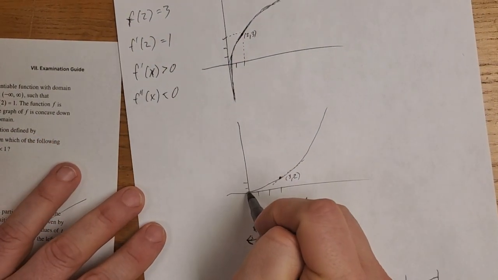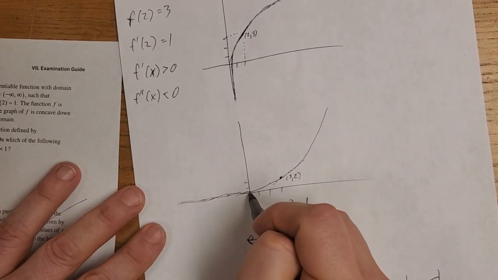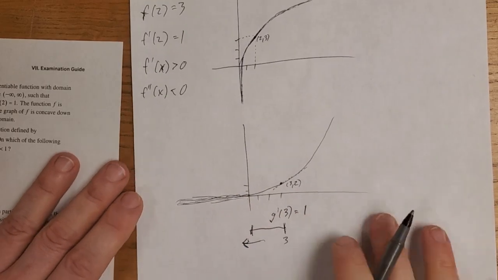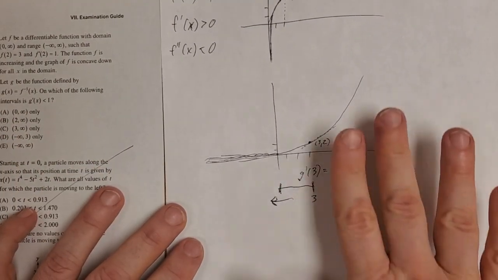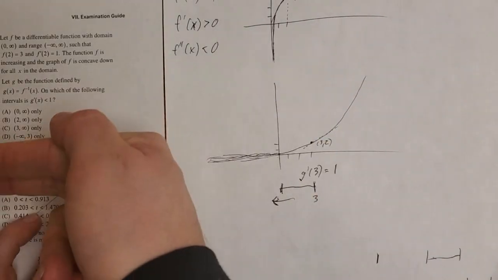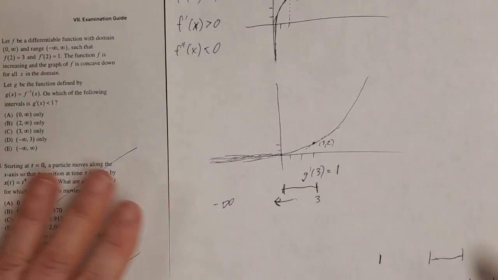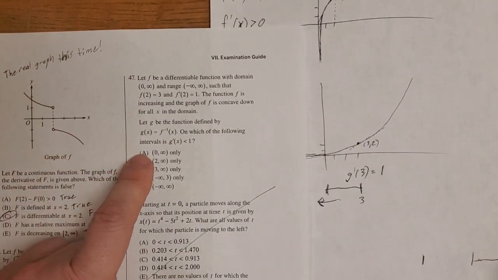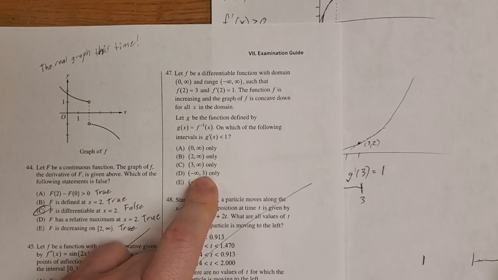The intent is probably that it's continuing on that way, asymptotically approaching the x-axis but never touching it. So we're actually talking in terms of from 3 over that way, toward negative infinity. And we can tell from the options, there's only one where the upper bound is the 3.